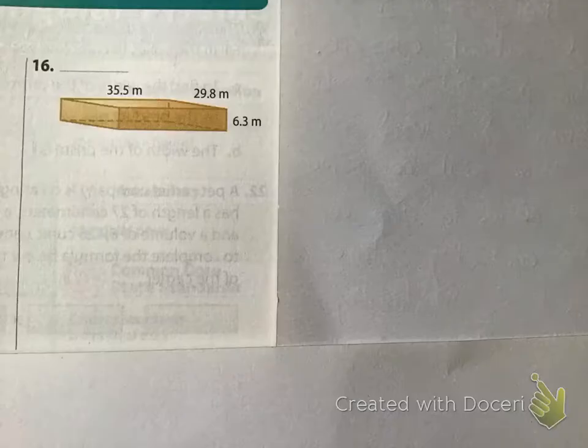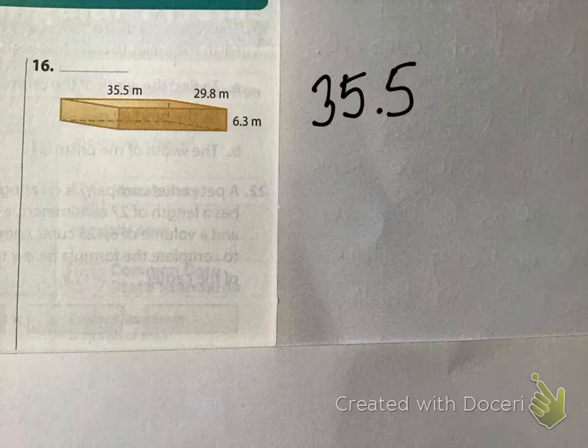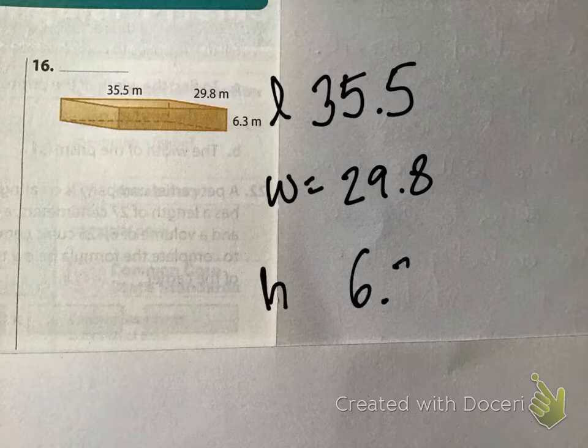But let's look at another example, and we're going to work on this one together. So we're going to talk about this. So here's this one. We've got our length times width times height always. Now, basically with this, the rectangular prisms are really, really easy to walk through. They're just super easy. So for example, my length, let's just say it's 35.5. My width, I'm going to say it's 29.8, and my height is 6.3.